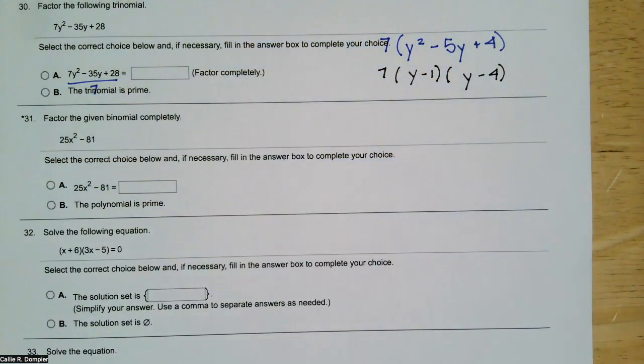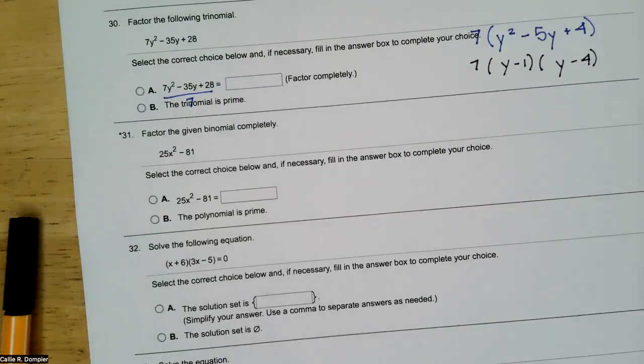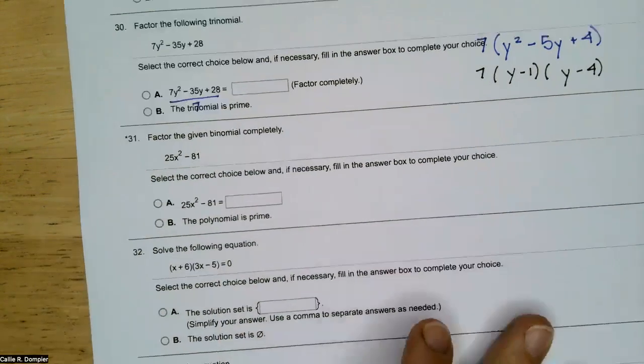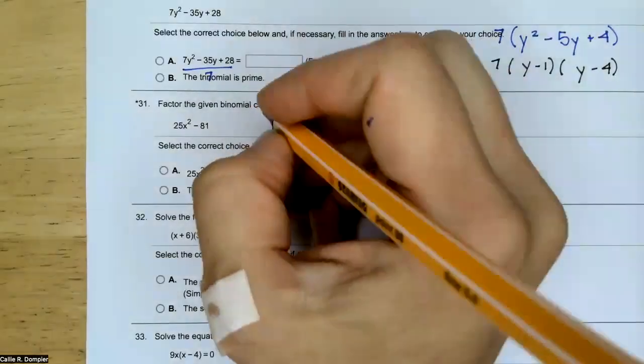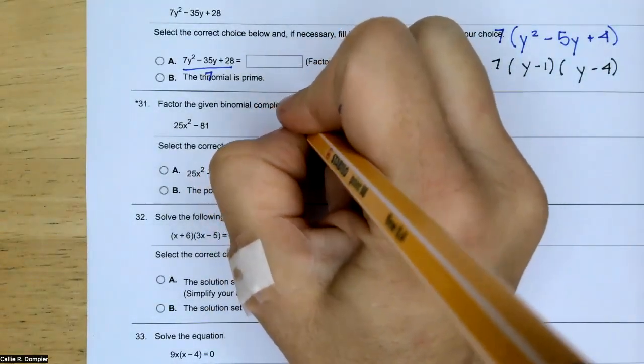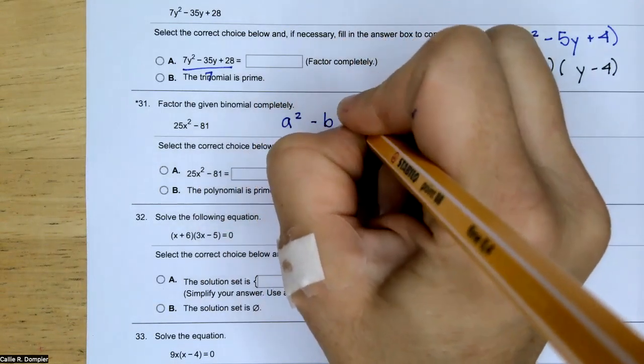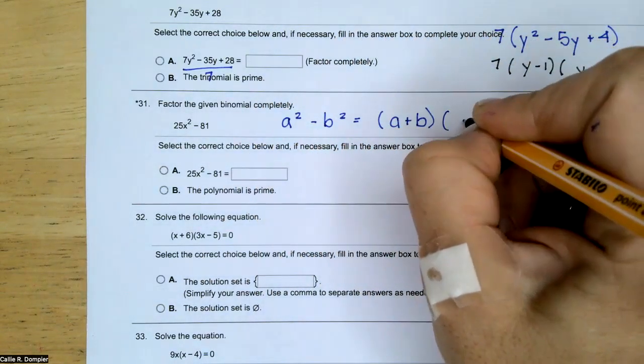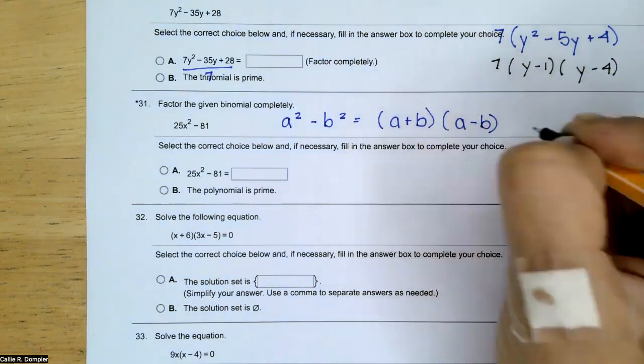Good. All right. Factor the binomial completely: 25x squared minus 81. Here you have the difference of two squares, okay? Remember that the rule for the difference of two squares is a squared minus b squared equals a plus b multiplied by the quantity a minus b.